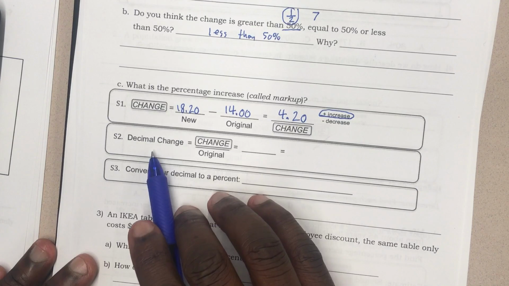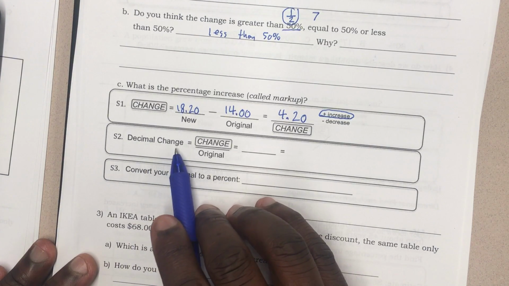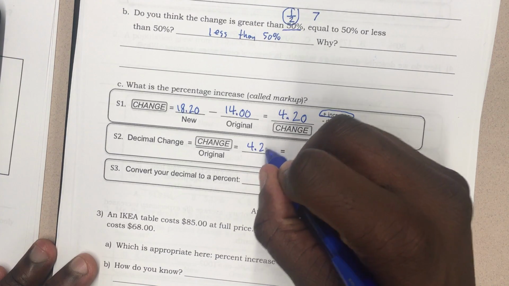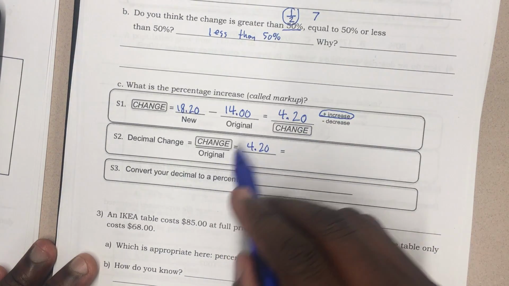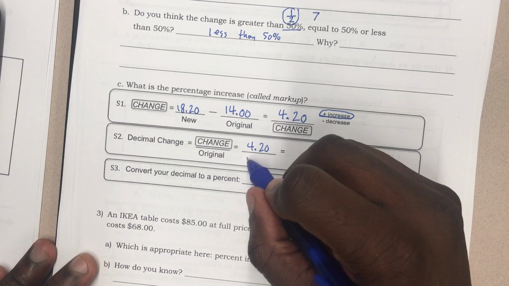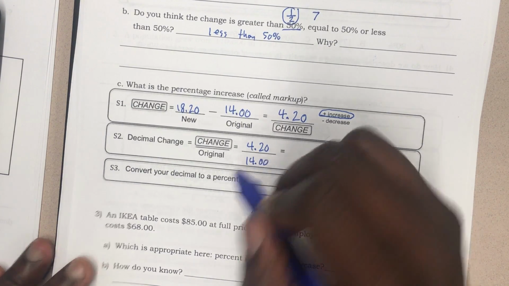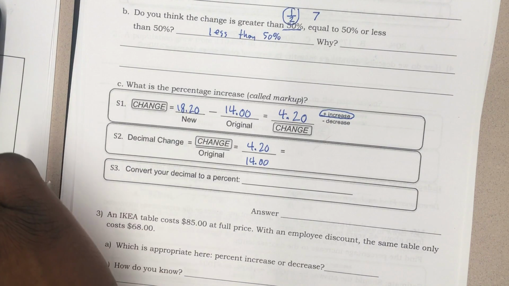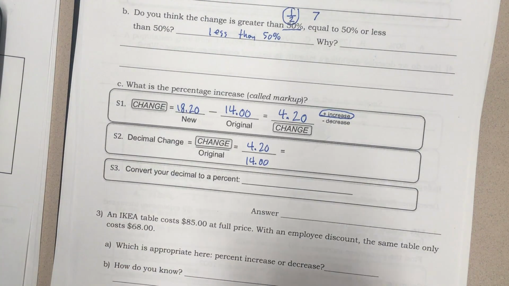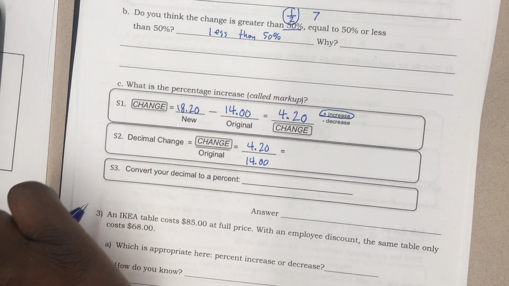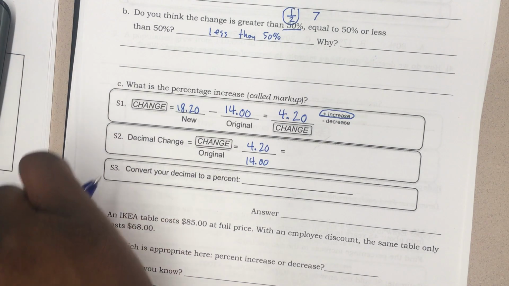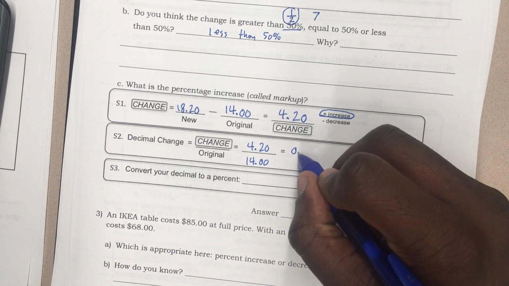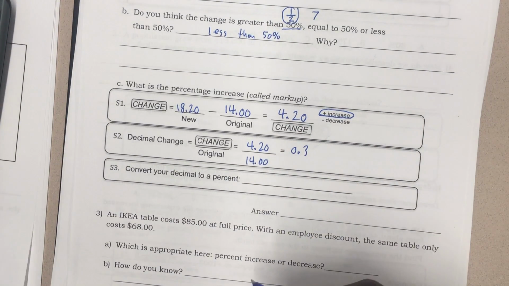So let's talk about our decimal change. So our change, our amount of change in form of decimal. So that's going to be our change, which is $4.20. We get it from right here, over our original amount, which is 14. And we plug that into our calculators and do our division. Bear with me now. And we get 0.3 or 3/10.